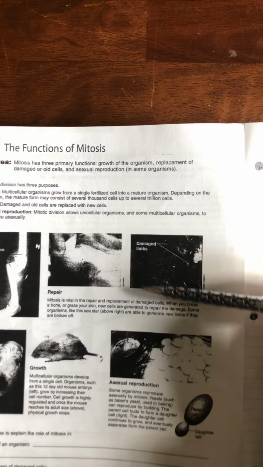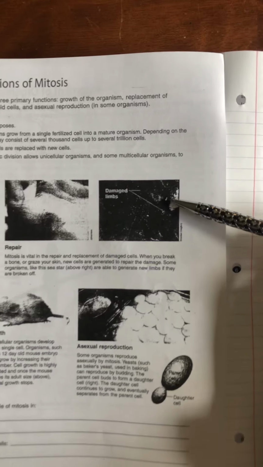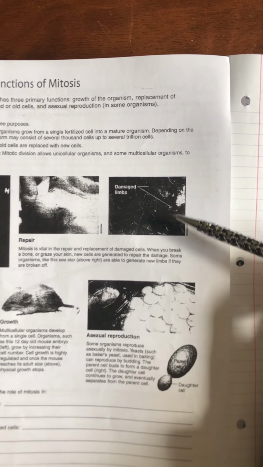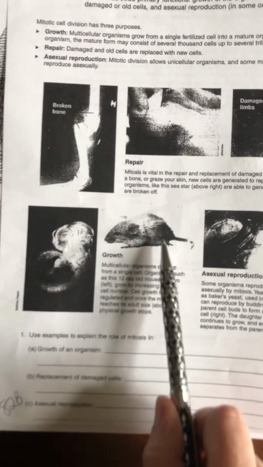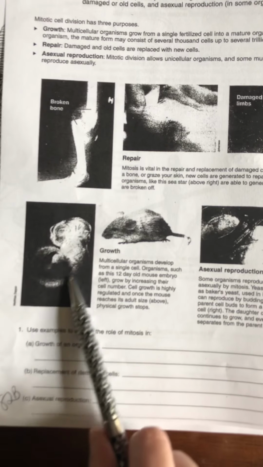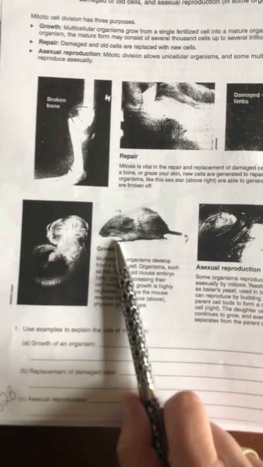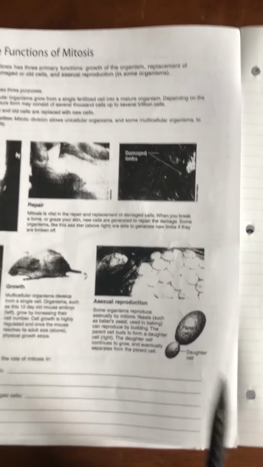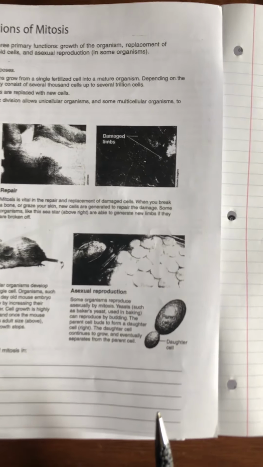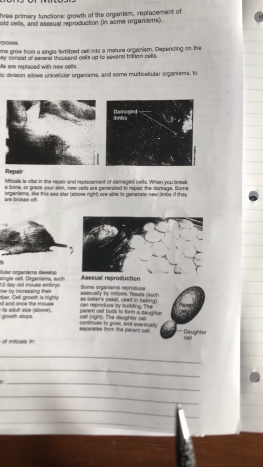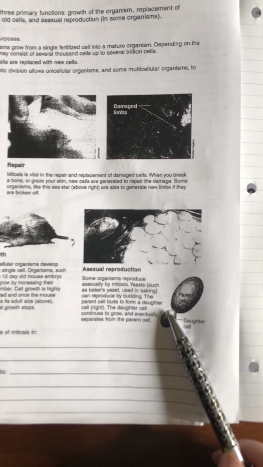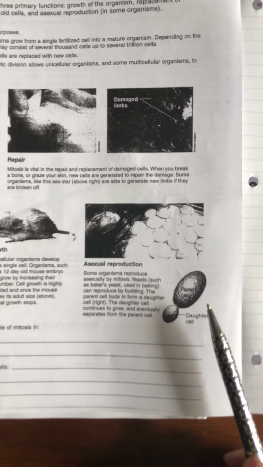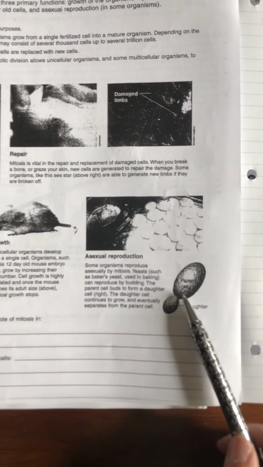And then over here, the right image, you've got a lizard, and its little arm has been damaged, and it's growing a new arm, which is pretty cool. Down here, we're talking about just simple growth. This is an embryo, a baby that's not been born, and then a full-grown organism. And then the last one is yeast. Yeast is an interesting type of organism that doesn't do sexual reproduction. Yeast makes more of themselves simply by doing this cell cycle in mitosis. They just copy everything inside of themselves and pinch off into 2.